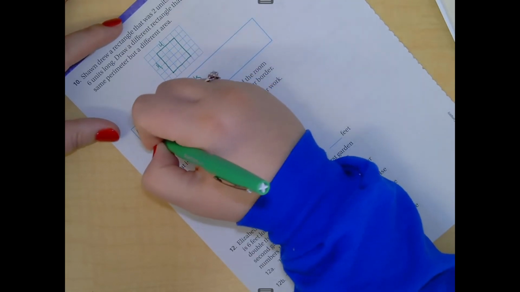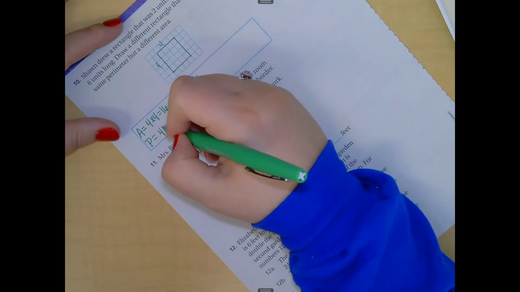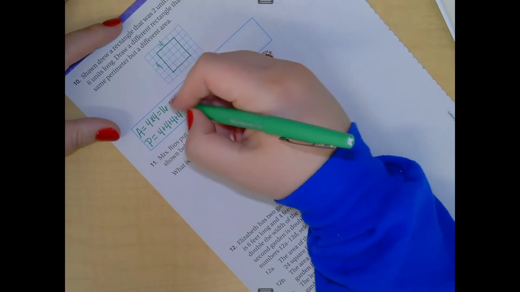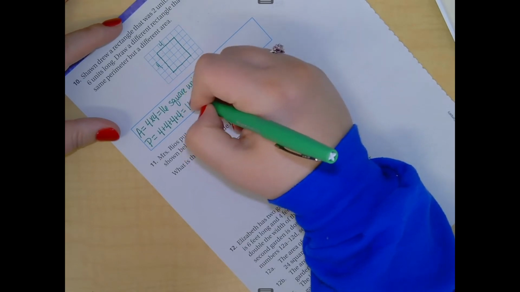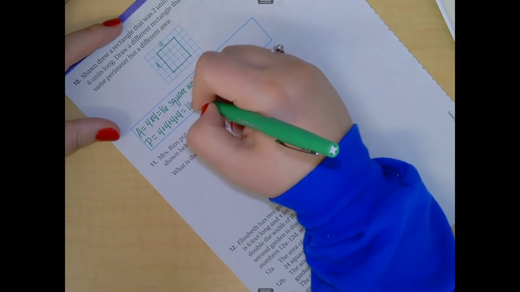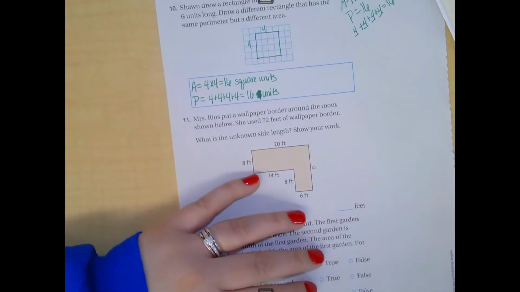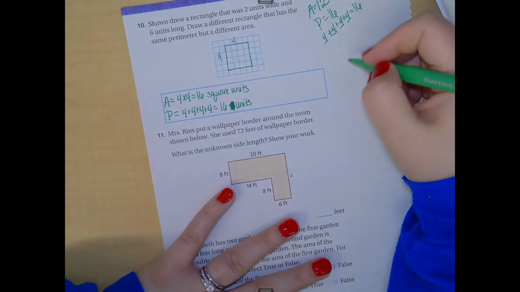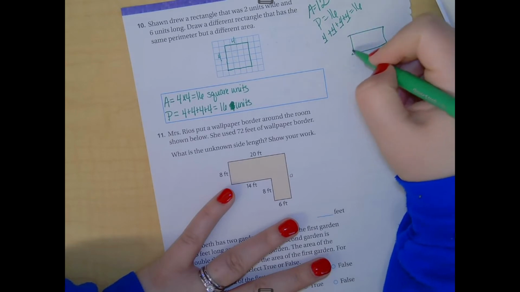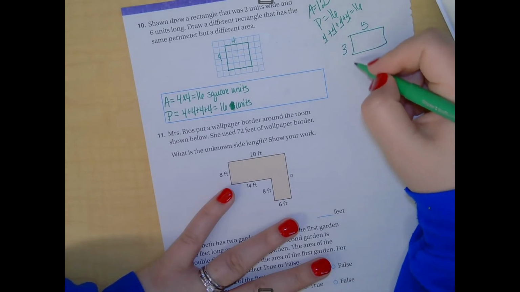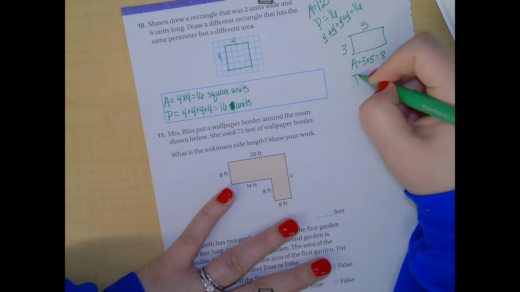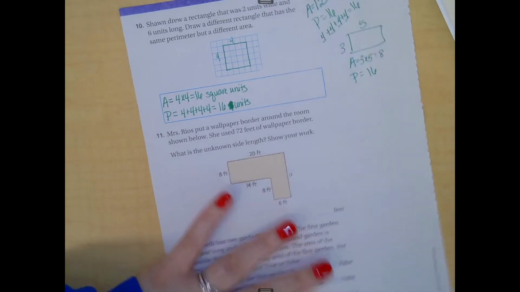And that my perimeter is 4 plus 4 plus 4 plus 4, which is 16 square, oh, not square, 16 units. Remember, squared is only for area. Okay, and if we did it with 3 and 5, so let's say you had 3 and 5, your area would be 3 times 5, which equals 8, and your perimeter would still be 16.